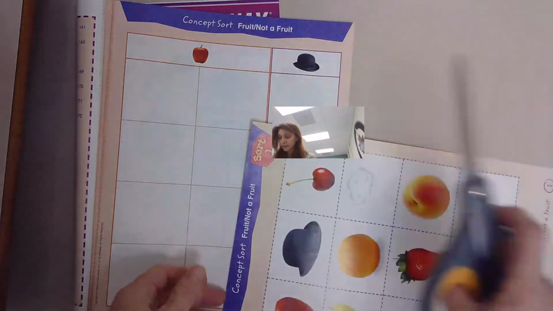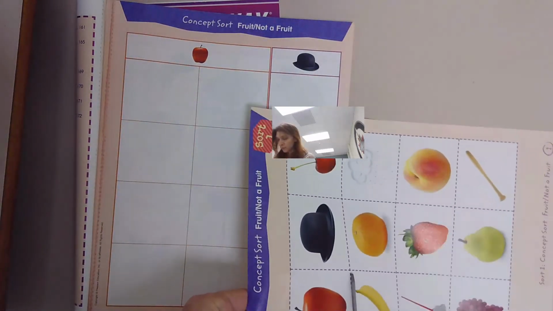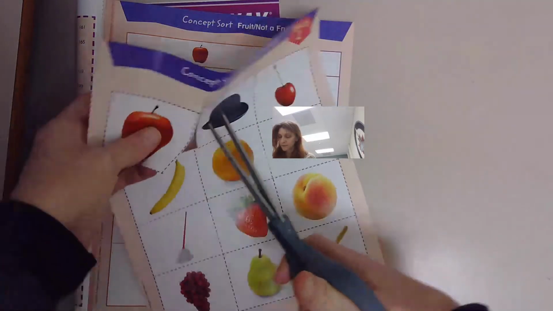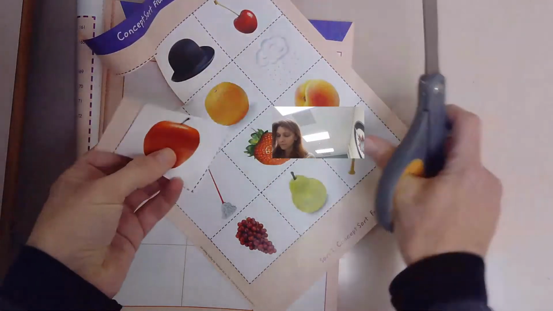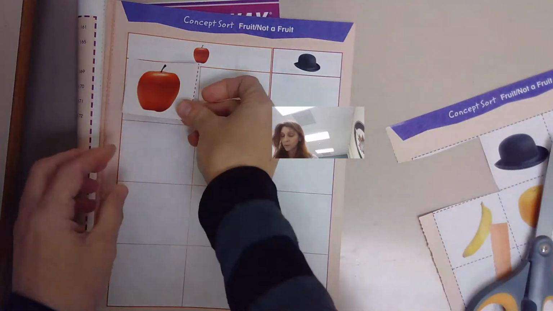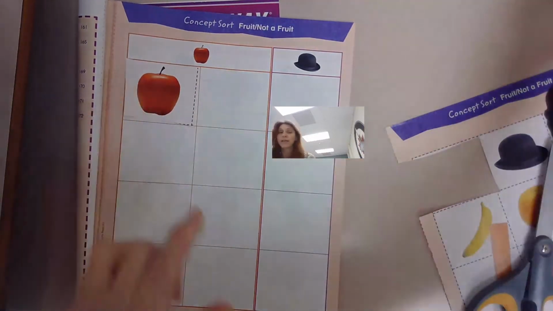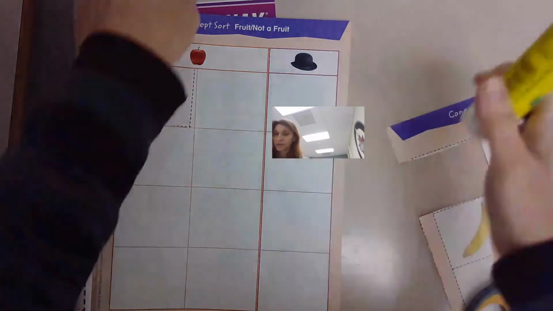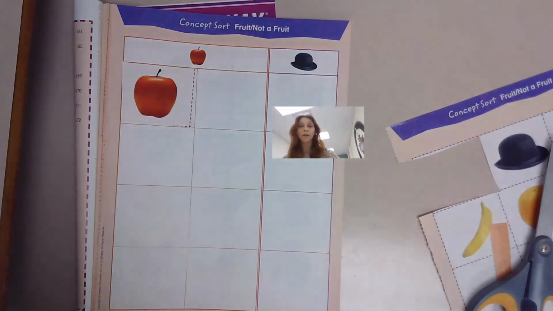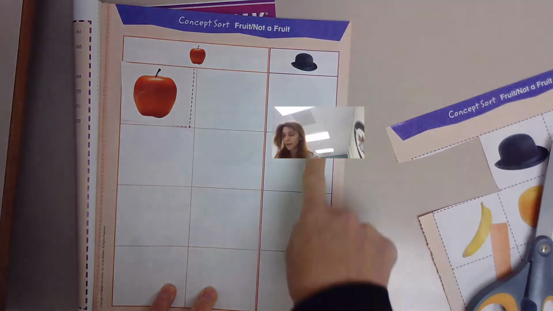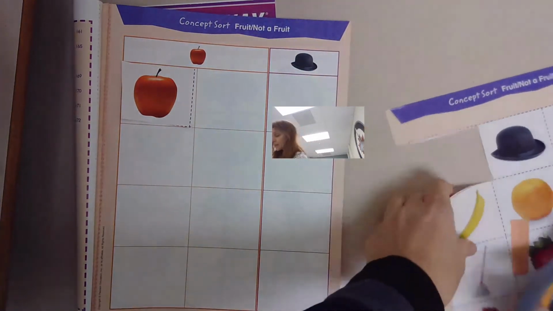So for example, under the apple, the fruits, we would cut out the apple, and we would glue it onto that part of the chart. Oh, my glue is not good. On the part of the chart, the column that is not fruit, that has a hat, we would take another item and we would glue it there.